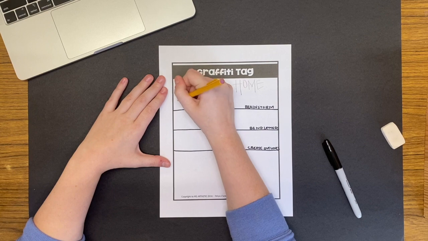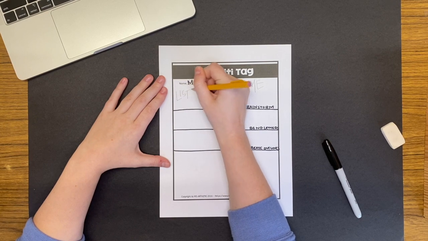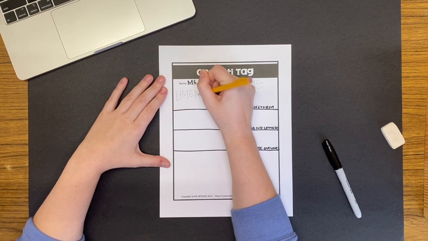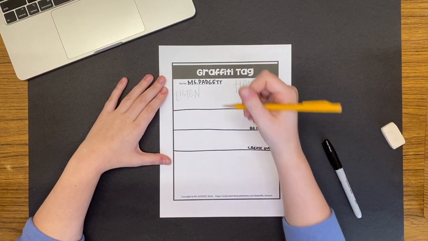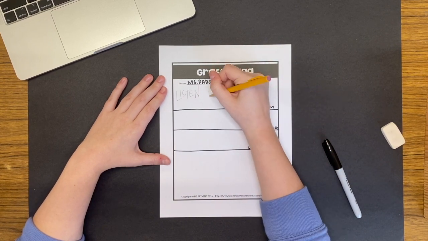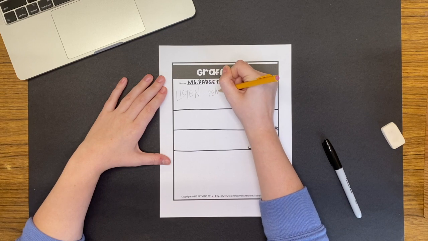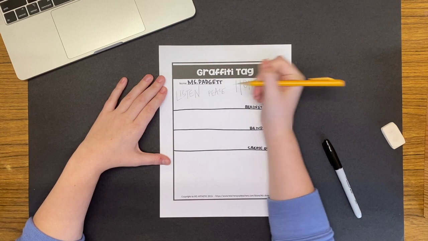I love thinking about the idea of the home. Something that also is important to me is listening. I have an ear necklace that I wear a lot, and it's because my mom says that I listen more than I talk. Another word I think of is peace.